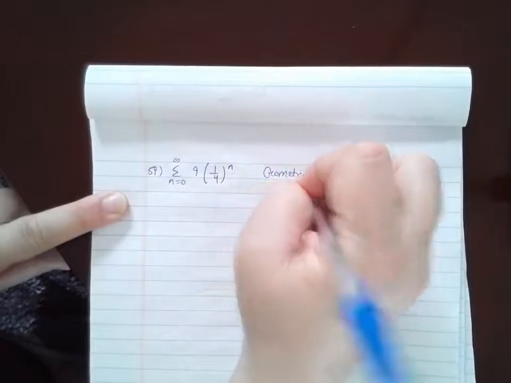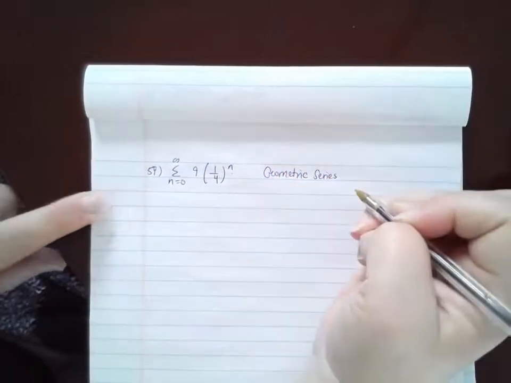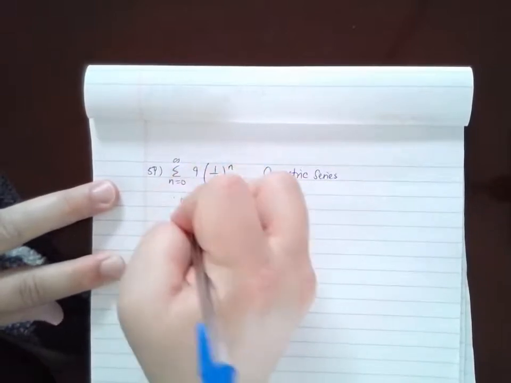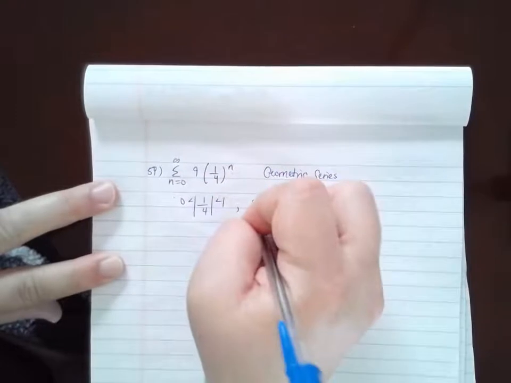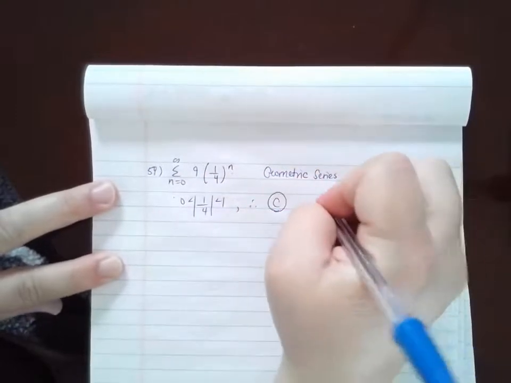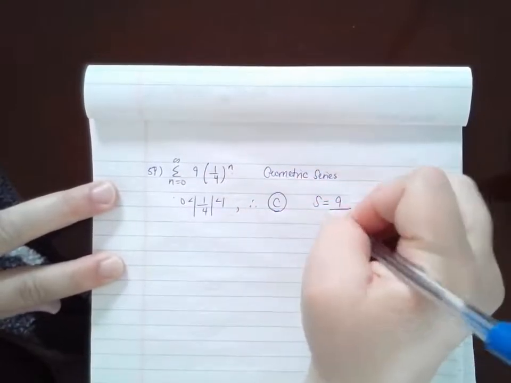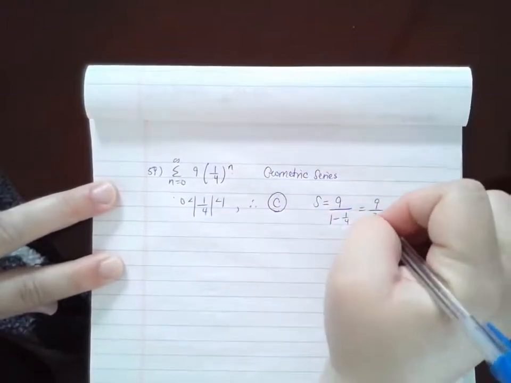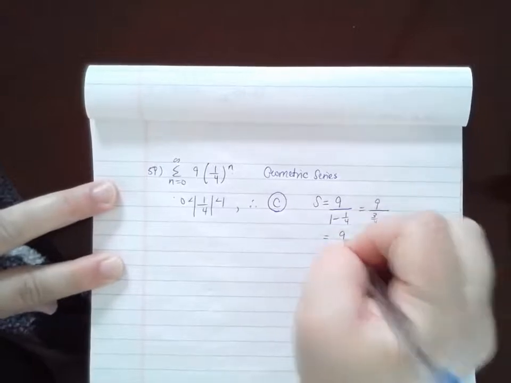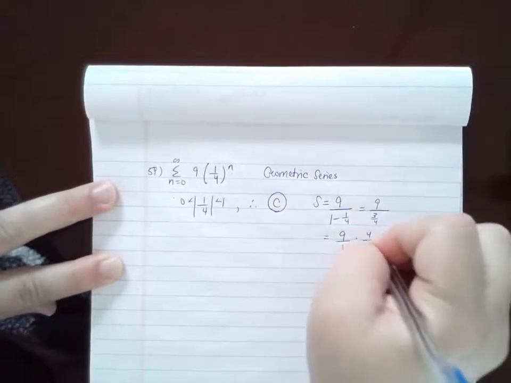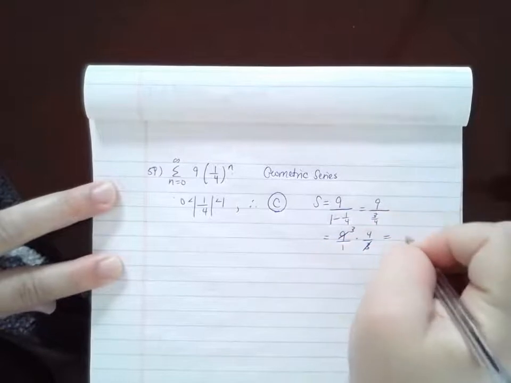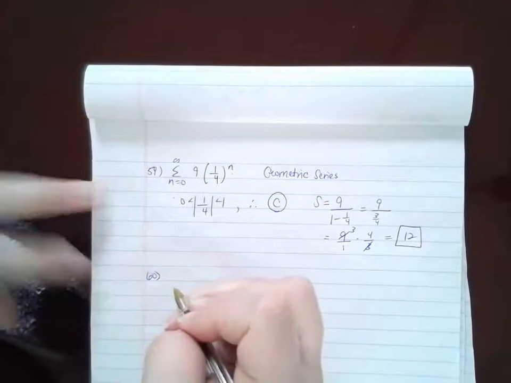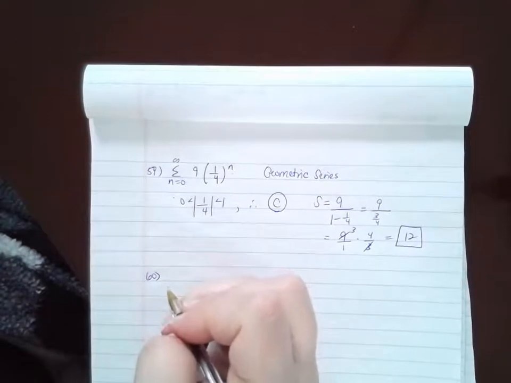It's important to label what test or what series I'm looking at as I'm identifying this. The r value is between 0 and 1. Therefore, this is convergent, leading me to a sum of 9/1 minus 1/4, which is 9/3/4, which is 9/1 times 4/3, or better yet, it's equivalent to 12. So that's the end of geometric and telescoping.